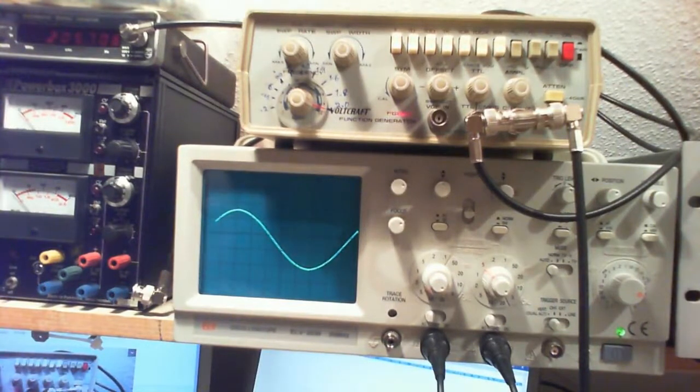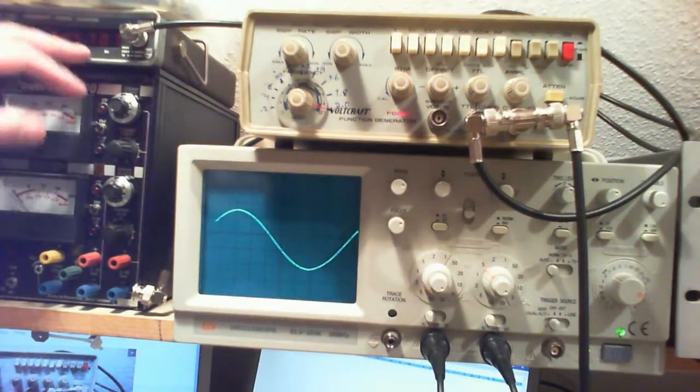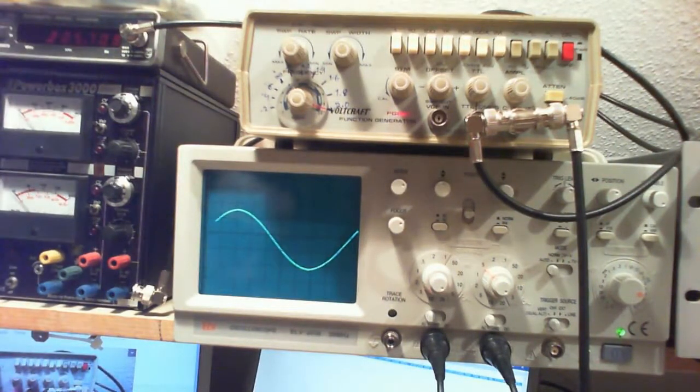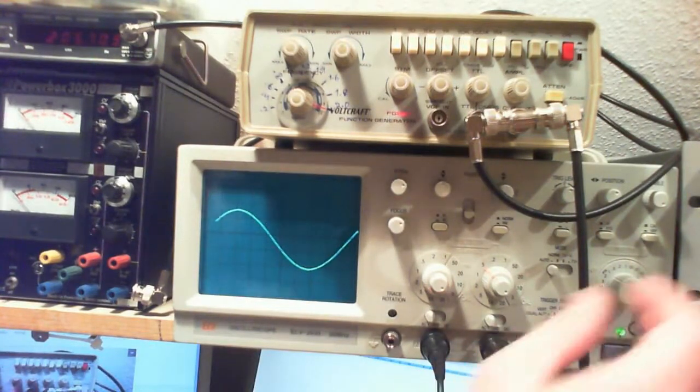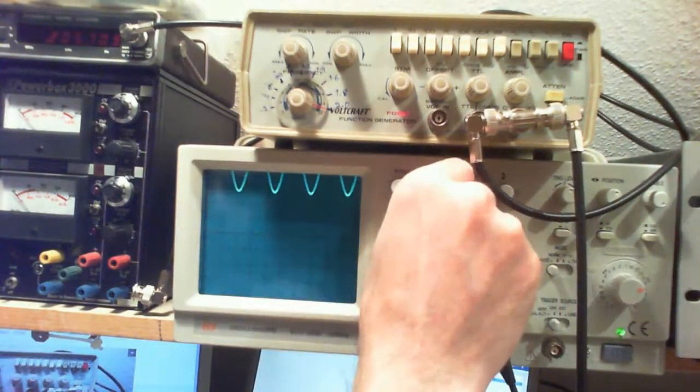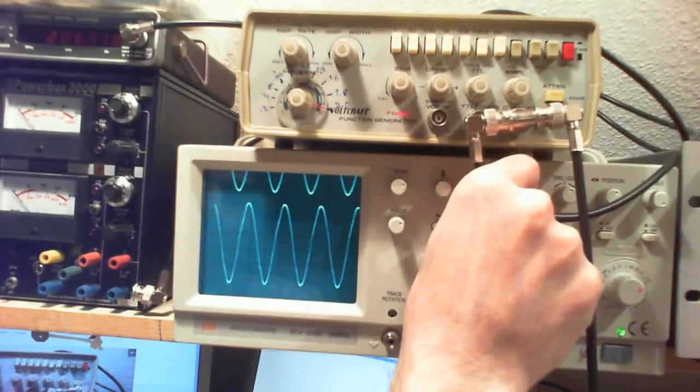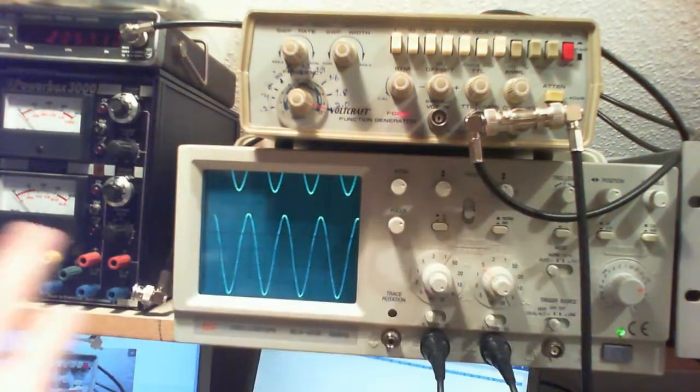It's not about exact readings or exact data over here. So it's okay if the counter is a few kilohertz off. That's not the problem really.